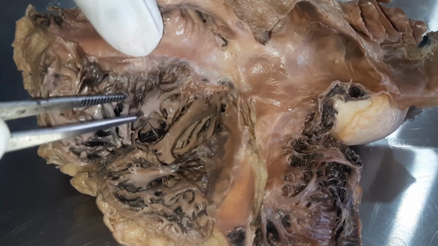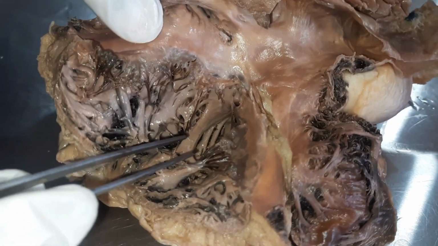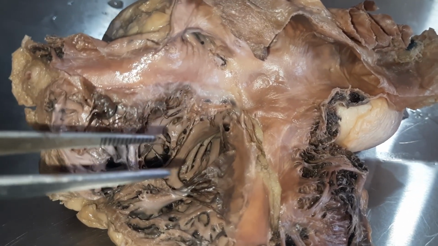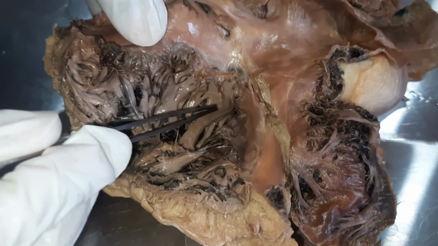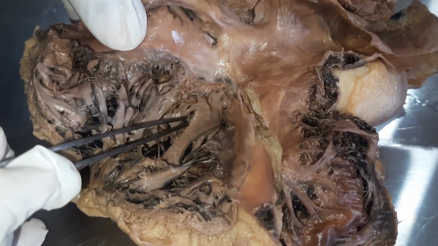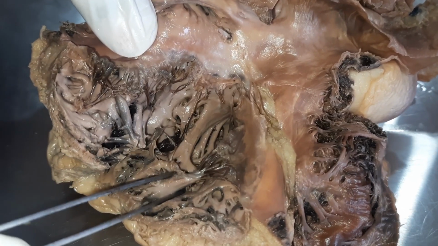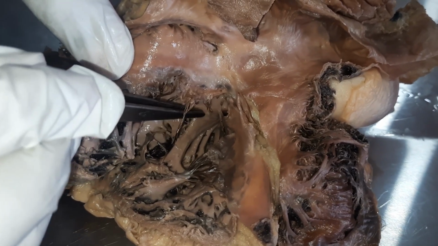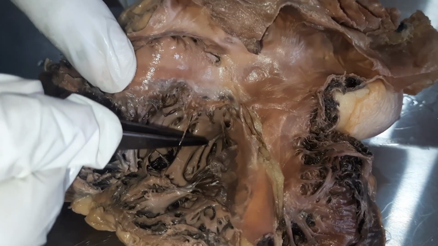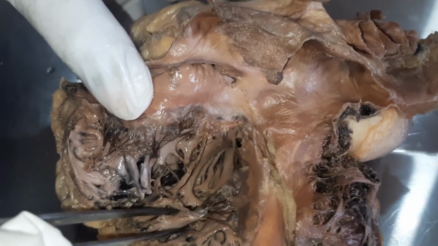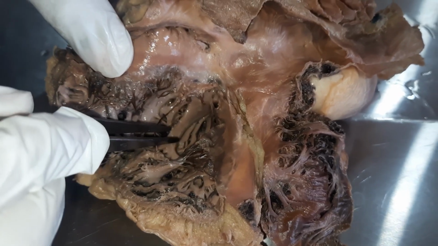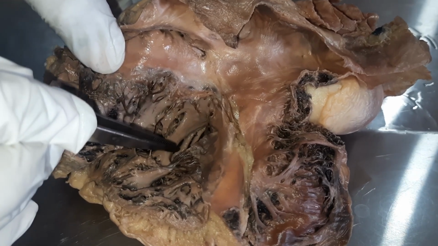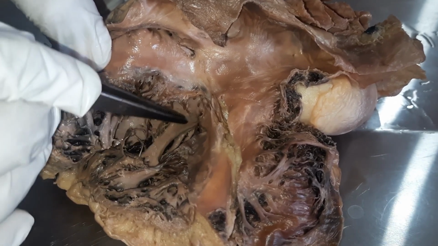Now the second group is called bridge. Usually a bridge is connecting two ends, but the center of the bridge is usually free. Similarly here we can see this is the interventricular septum, this is the anterior papillary muscle. Here we can see a structure which is connecting the interventricular septum to the base of the anterior papillary muscle, and this is called a bridge. This is also called the moderator band. It is also called the septomarginal trabeculae.